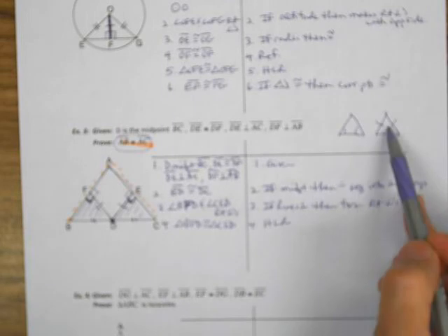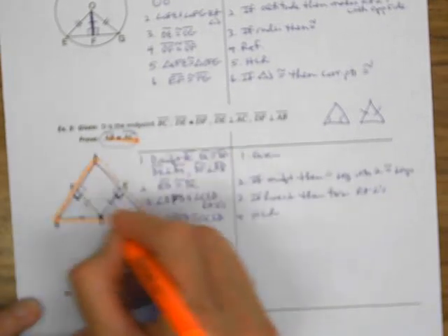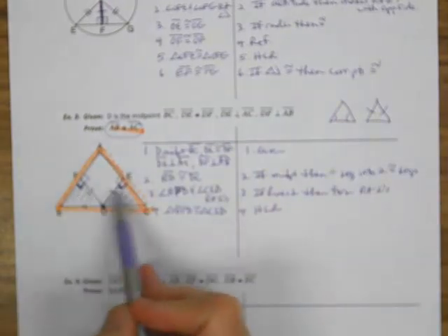We learned that if we have two angles, then we can get two sides, or if we have sides, we could get angles. I'm trying to get the sides. So if I could get these angles, I could focus on this big triangle right here and use those if sides then angles, if angles then sides theorems. So look at your shaded triangles.